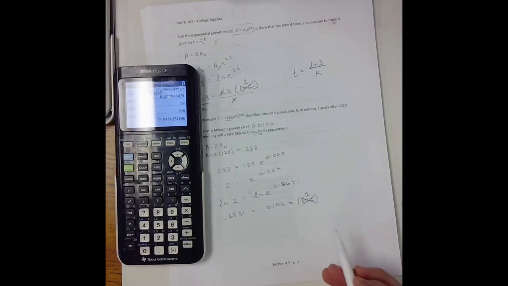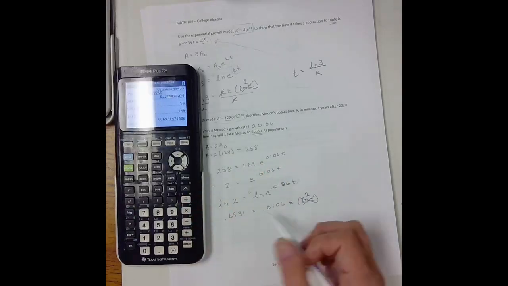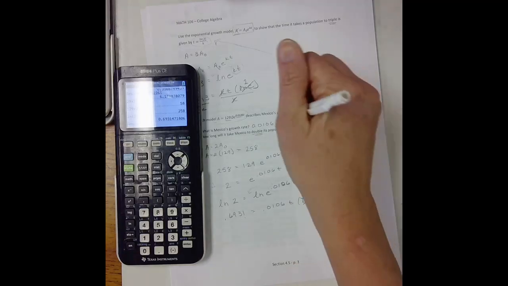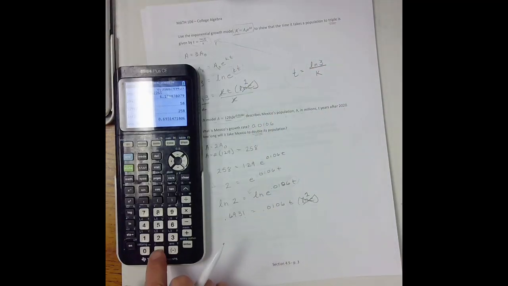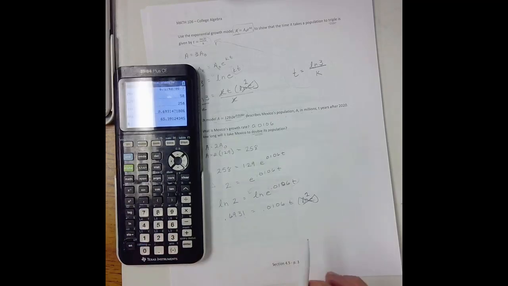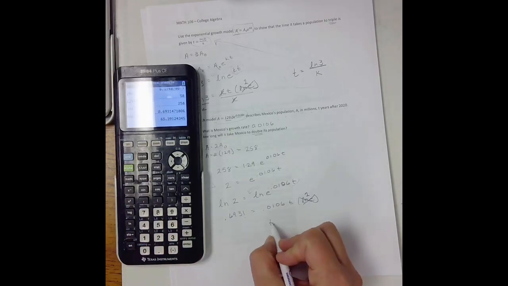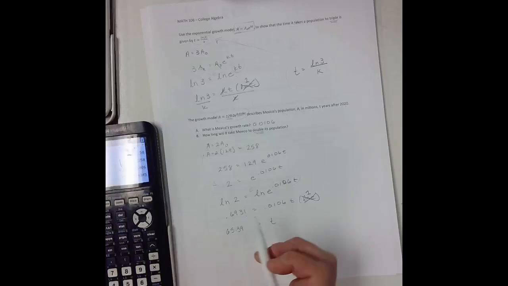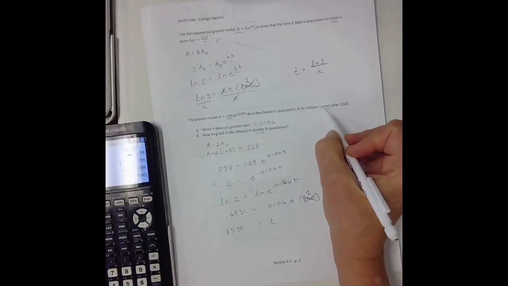So the next step then is I'm going to divide that 0.6931 by my growth rate, 0.0106, and then I get the time to equal 65.39. And again, since it was t years after 2020, this would have to be years.